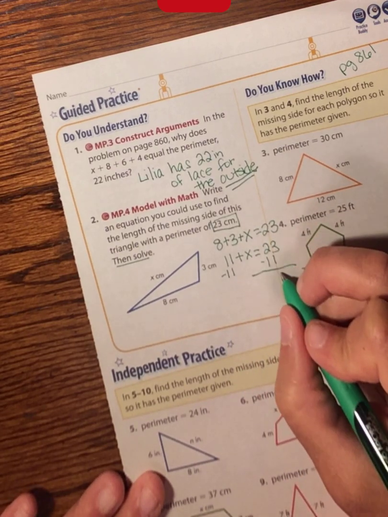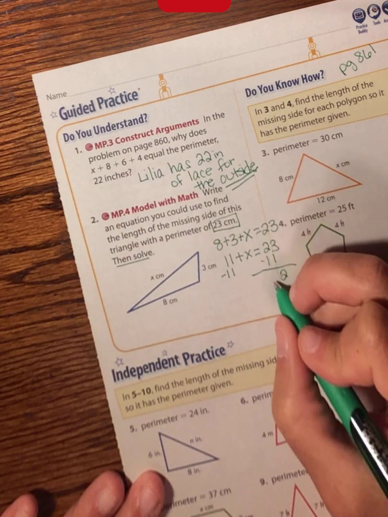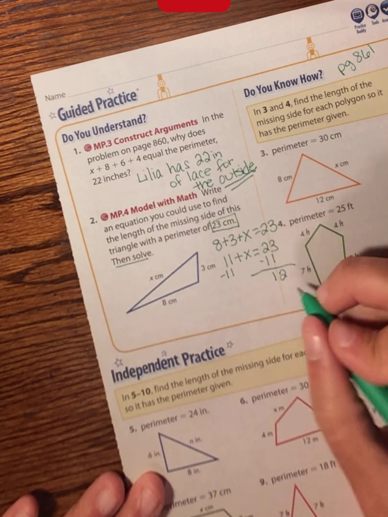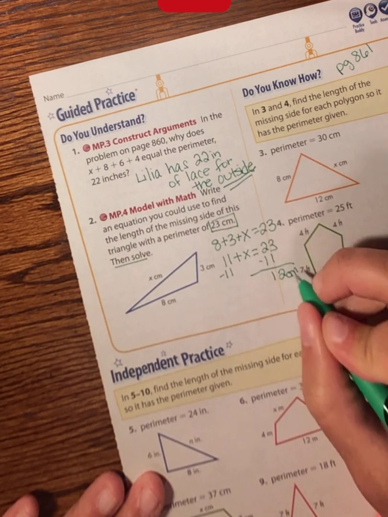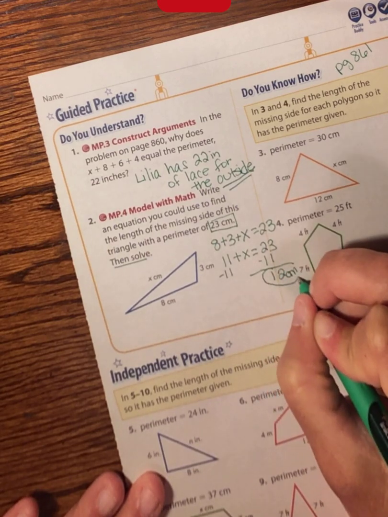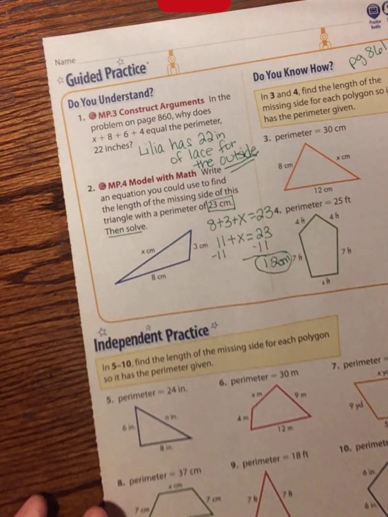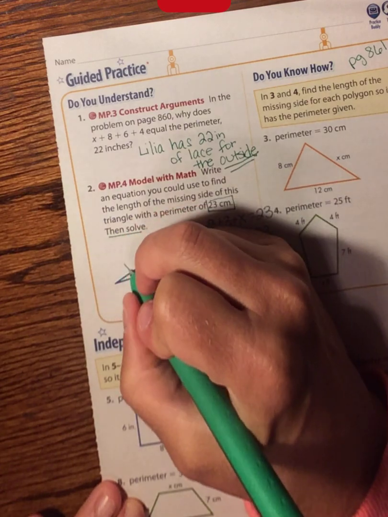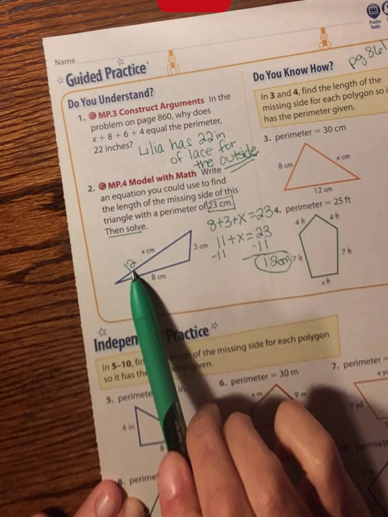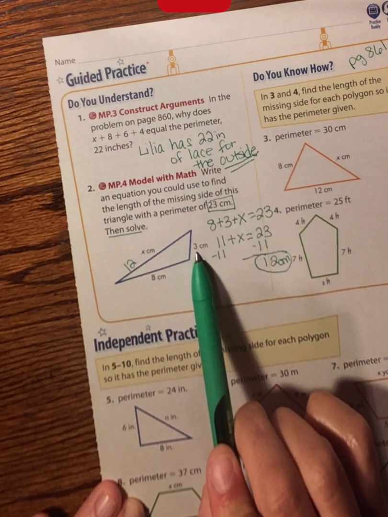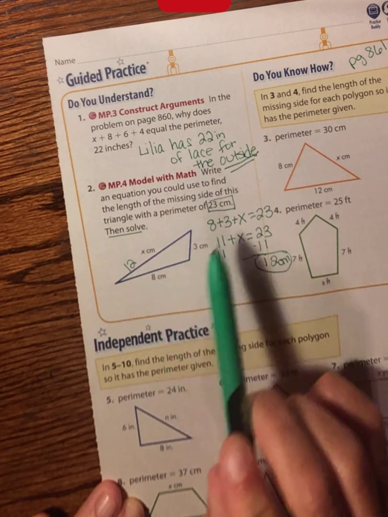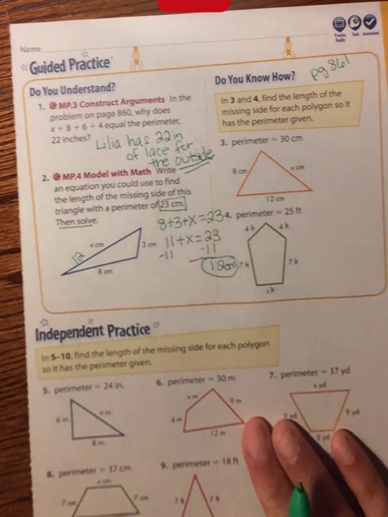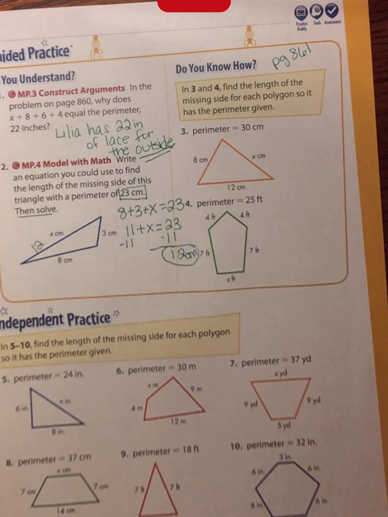We know that 3 minus 1 is 2. 2 minus 1 is 1. Add our labels, centimeter, circle our answer. It makes it much easier for me to be able to grade. And then, as I always say, check yourself. 12 plus 3 is 15. 15 plus 8 is 23. So we did that. We know we got it right.